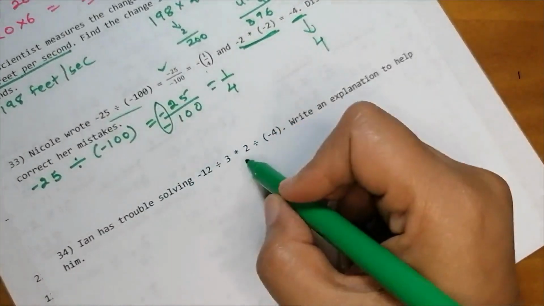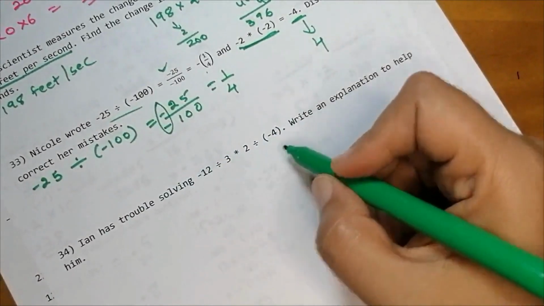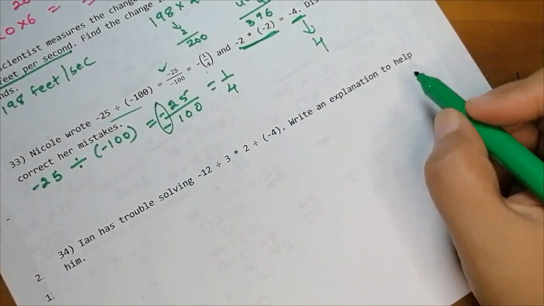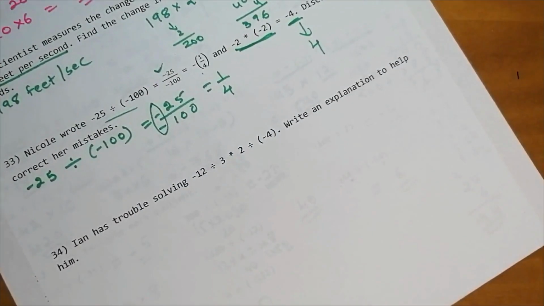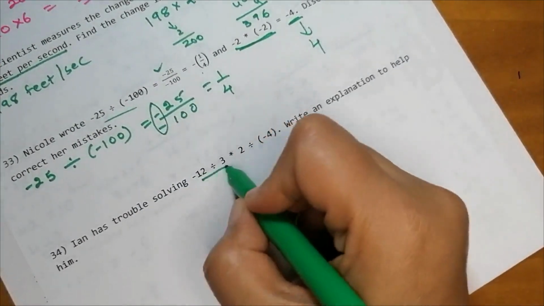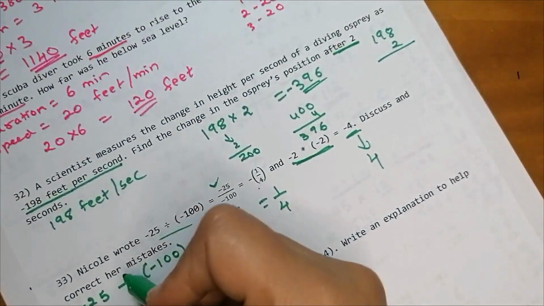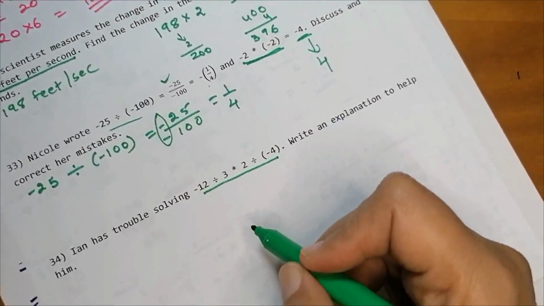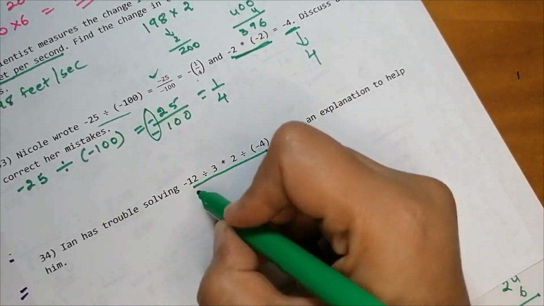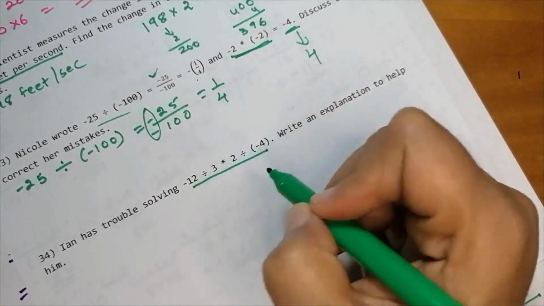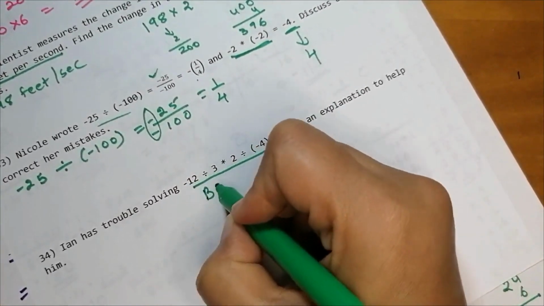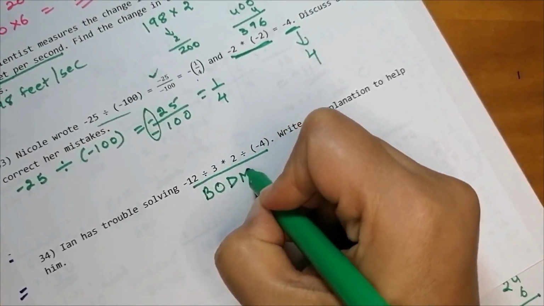Ian has trouble solving this equation. Write an explanation to help him. Okay, so what are we supposed to do? We have to help. You guys are so nice. You help everyone. You just helped Nicole. Now you're trying to help Ian as well. So first and foremost, what do we need to teach Ian? We need to teach him BODMAS.